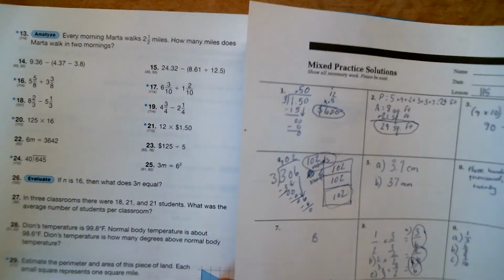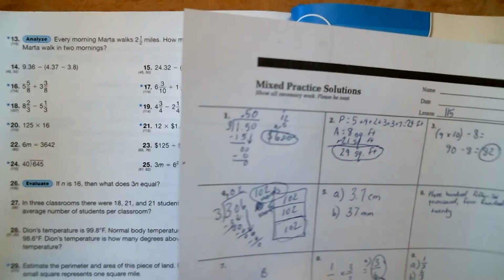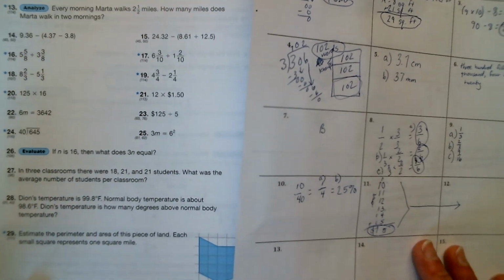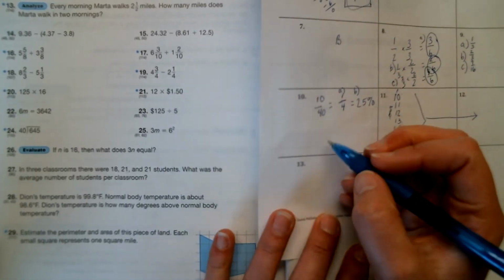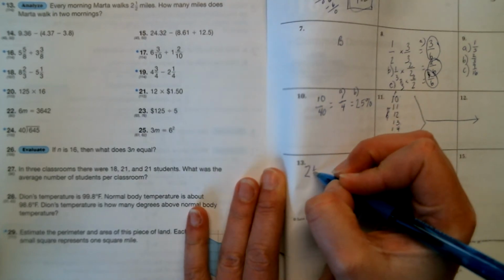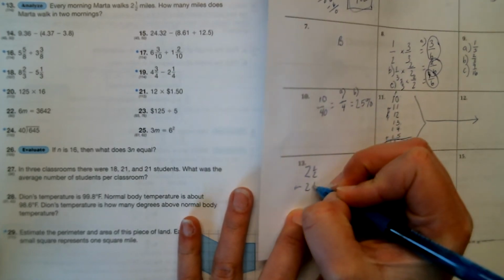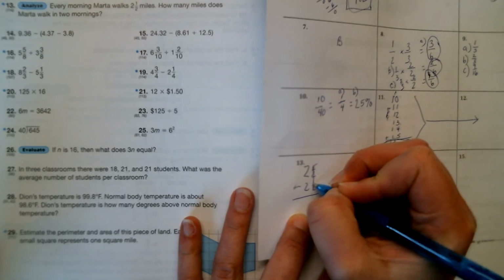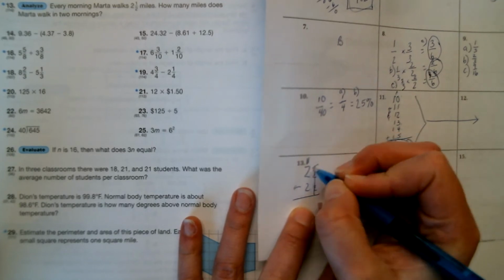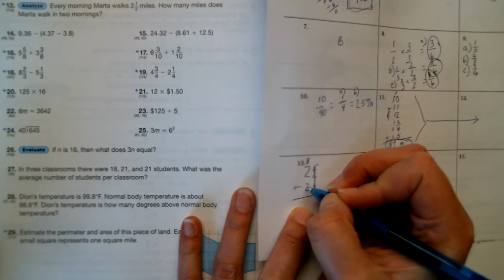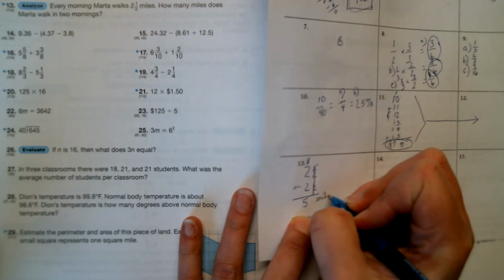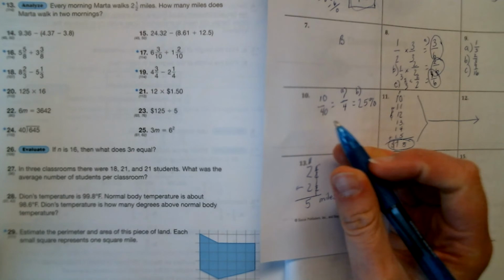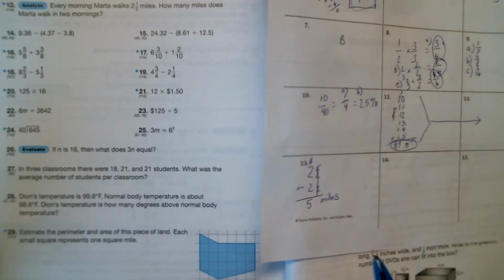Okay. Every morning, Marta walks 2.5 miles. How many miles does she walk in 2 mornings? This is 13. So 2.5 plus 2.5, half and half together equal 1. 1 plus 2 is 5 miles. Okay, you do 14 through 25 on your own.